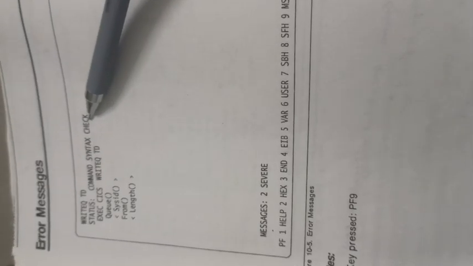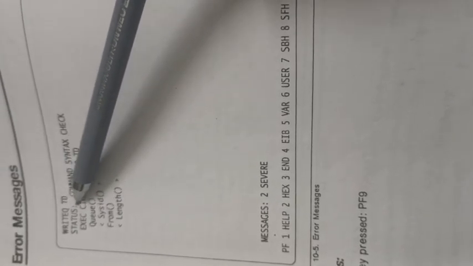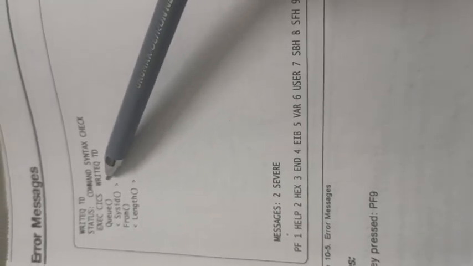After typing this CECI WRITEQ TD command and pressing the enter key, you will get the command syntax check. You will also be able to see the status of the WRITEQ command and the TD key you are going to test. This is the syntax for the WRITEQ TDQ.